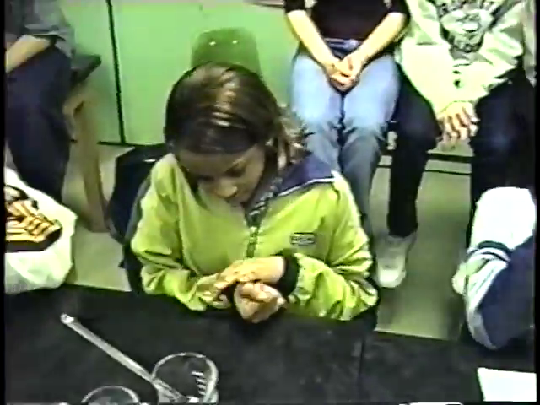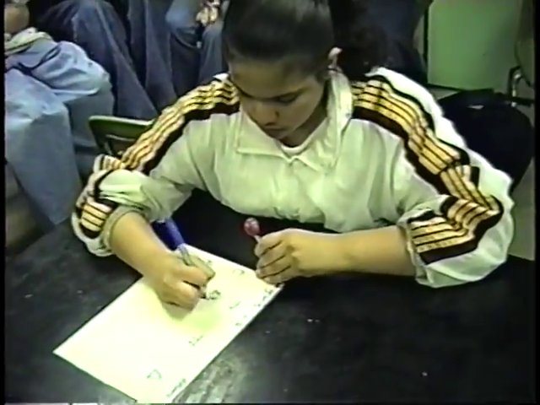So Audrey, read the thermometer for us. What does it say? 23. If you could put that down under the Celsius temperature. Now, if I wanted to change that Celsius temperature into Kelvin, mathematically, what do I have to do? Add what? 273.